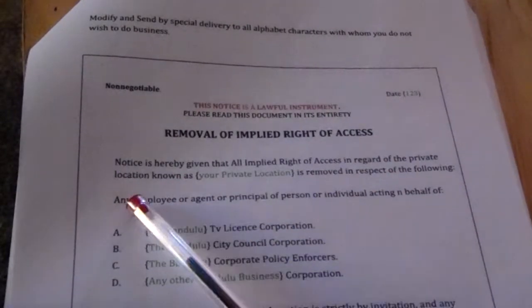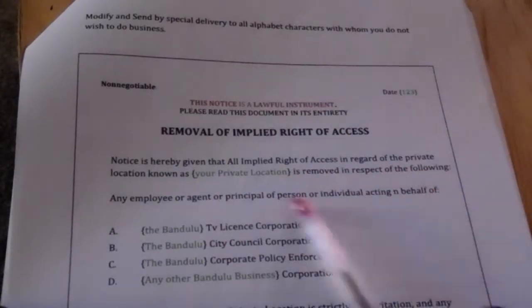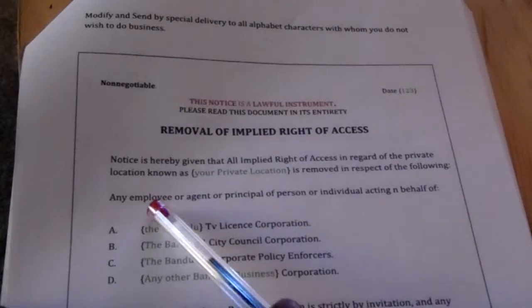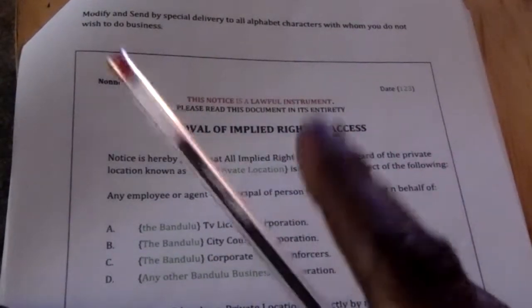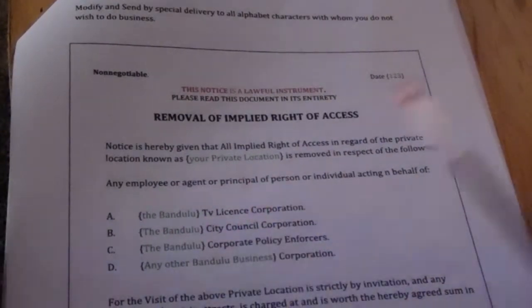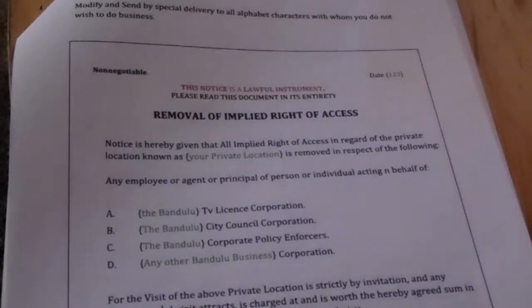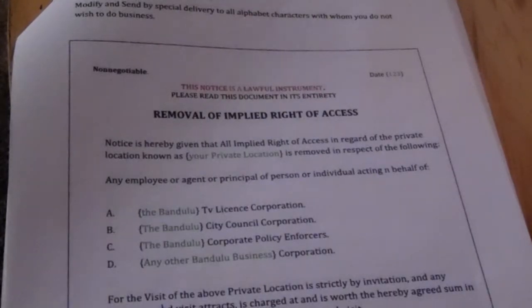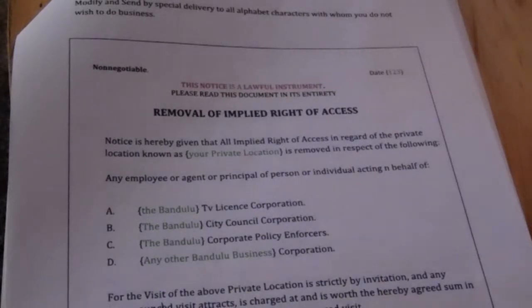Right. And it just says the notice is here given that all implied right of access in regard of the private location, known as, you put your location there, is removed in respect of the following. And then you put whoever you're going to deal with. So you can put the BANDULU Land TV Licensing Corporation Limited. You can put the BANDULU Land City Council Corporation Limited. You can put the BANDULU Land Corporate Policy Enforcers. Those characters also. And you could also put any other BANDULU Business Corporation.